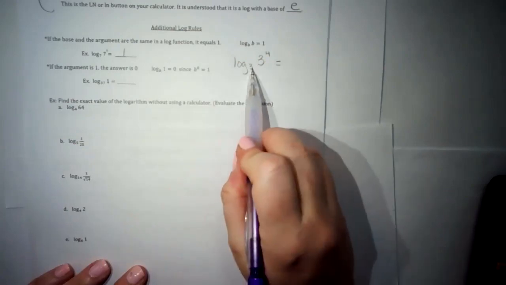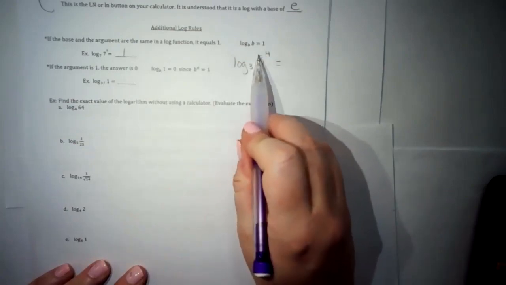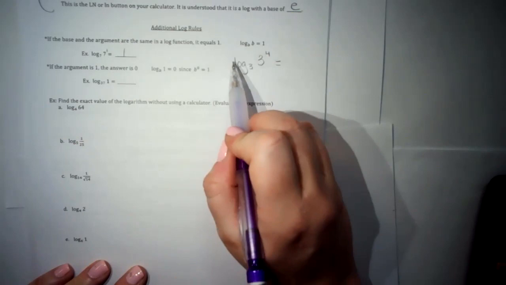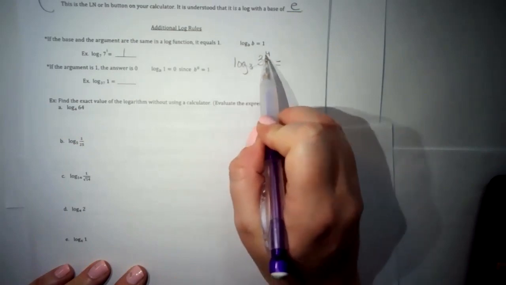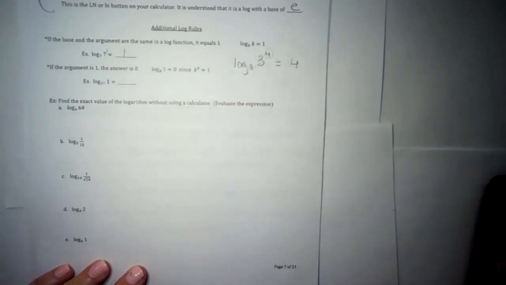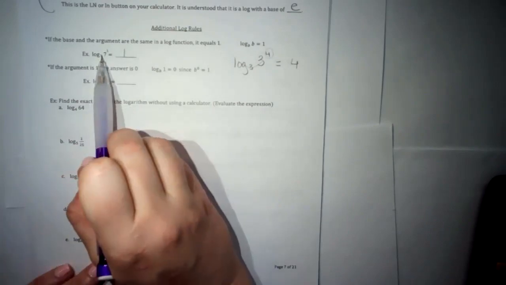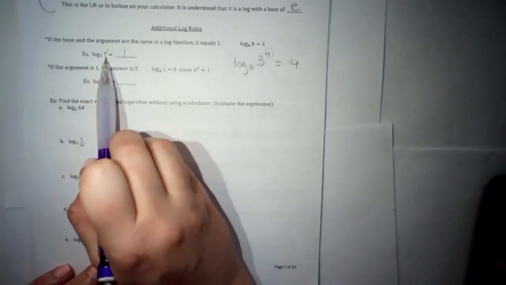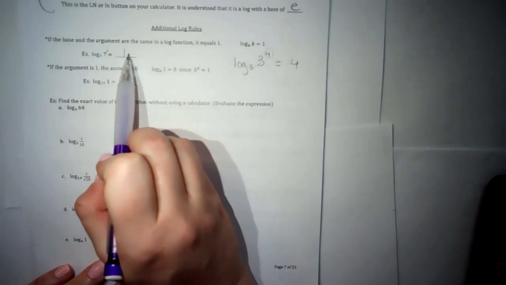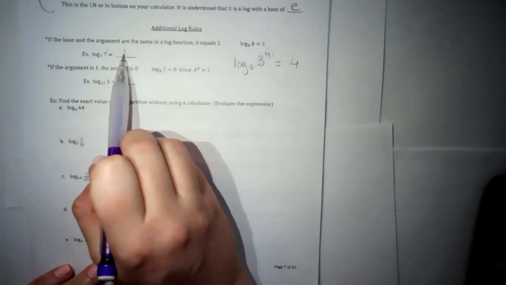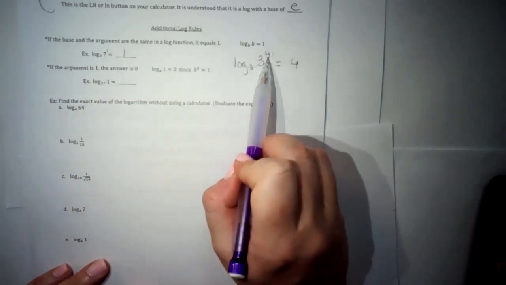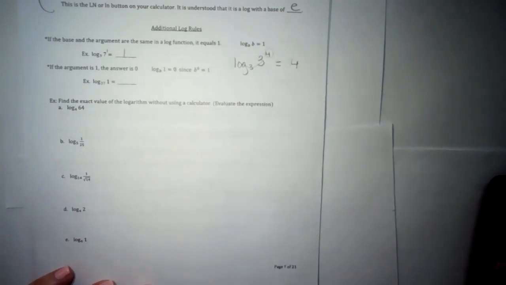My base is the same as the base of the argument. These are going to cancel, and your answer is going to be 4. So if your base and your argument are the same, and there's no exponent, or the exponent's 1, it's just 1. If you see something else sitting up there, that's what the answer is.